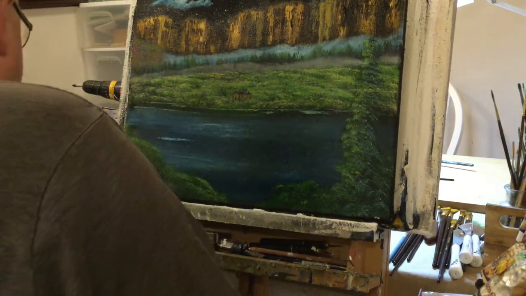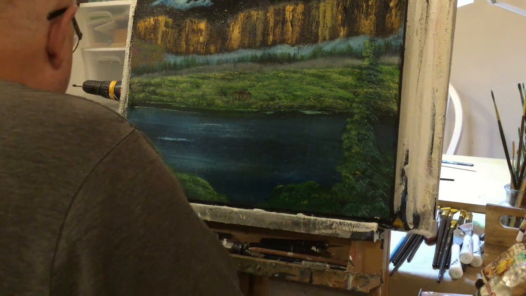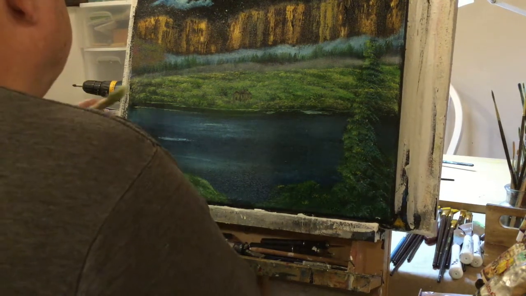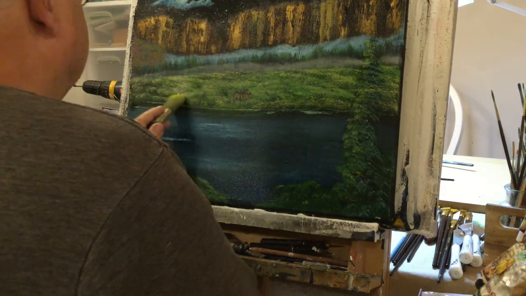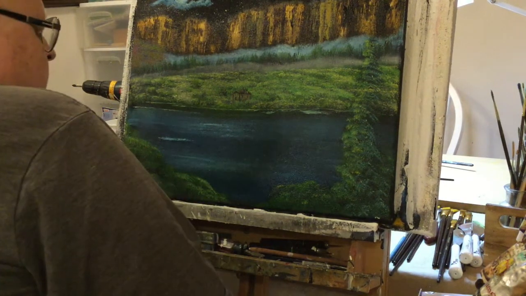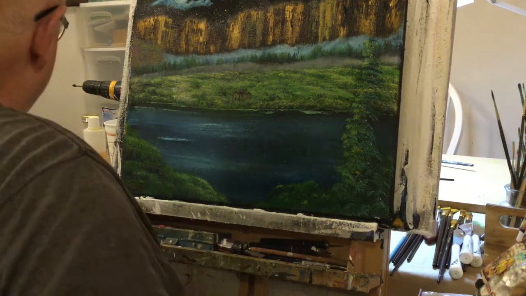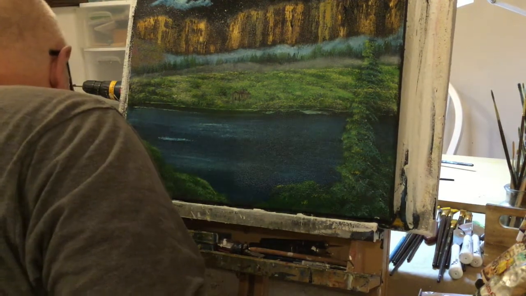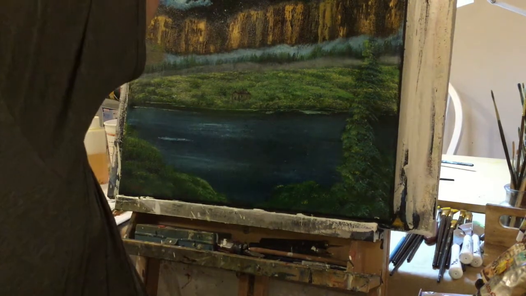All right, now we're going to add just a touch of white. Just a touch of white. Just a touch. We're going to kind of add that right there. All right. And because we're going to bring this moon down here in a minute, we may need to add some more than that, but we'll see. We'll see.